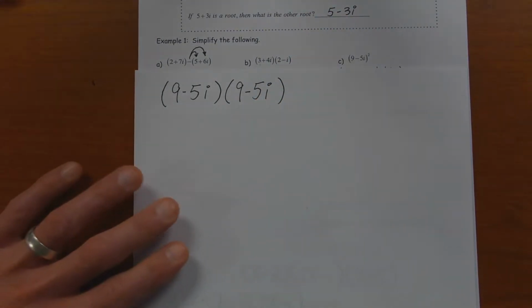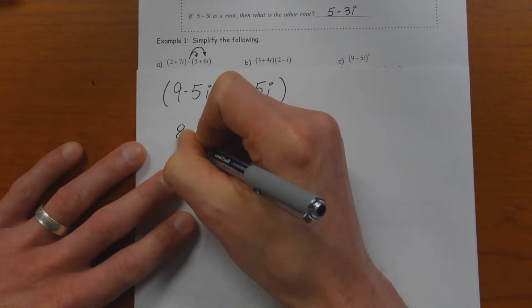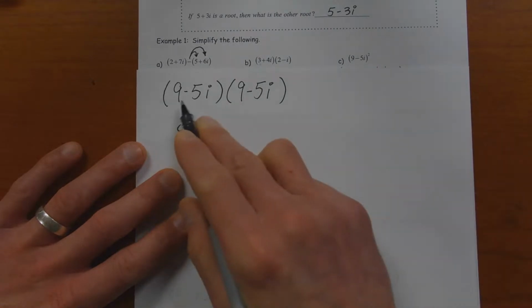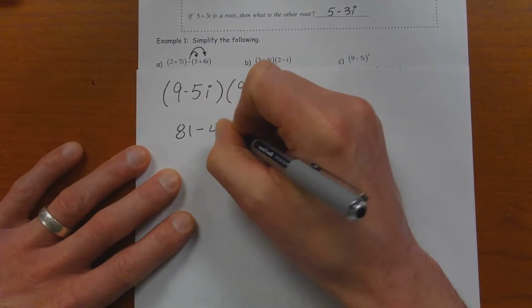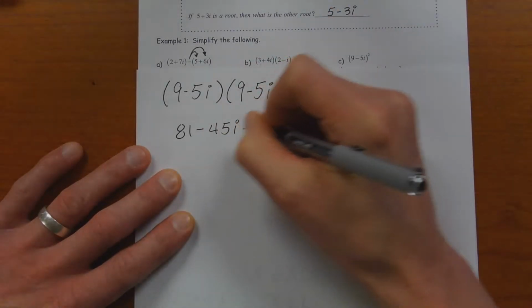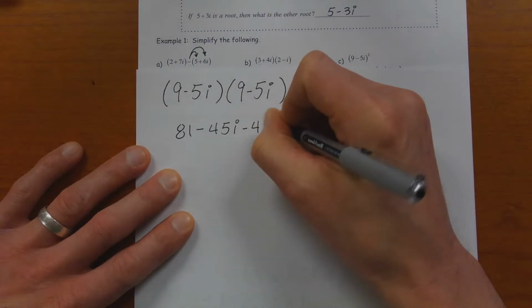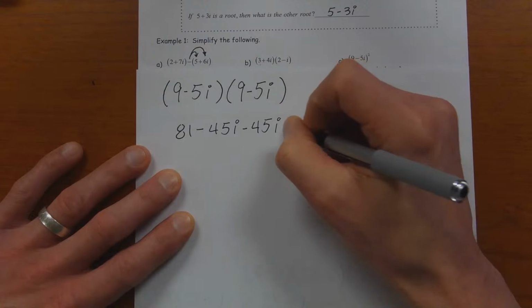Now we need to FOIL again. 9 times 9, 81. 9 times -5i. -5i times 9. -5 times -5 is +25.